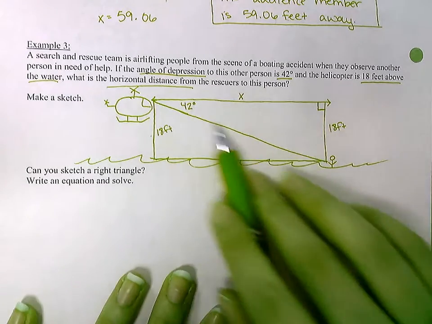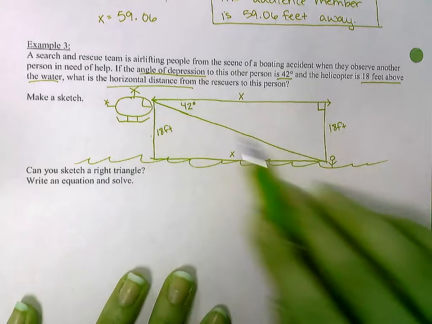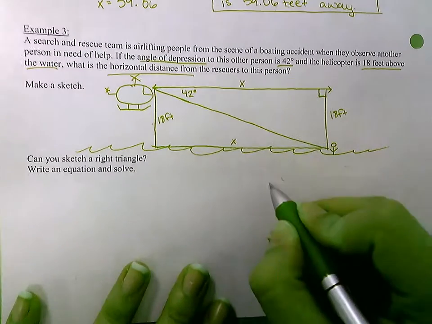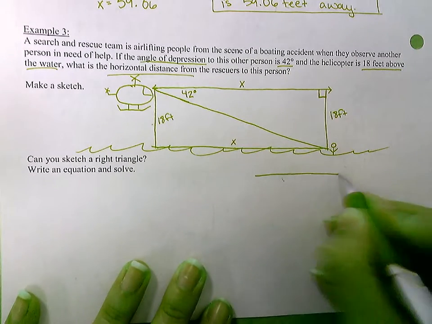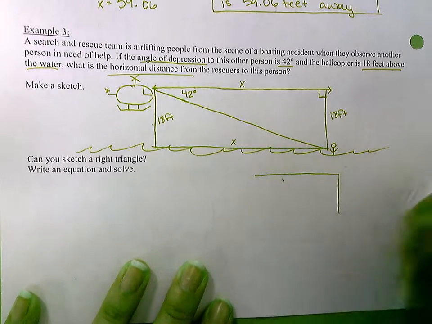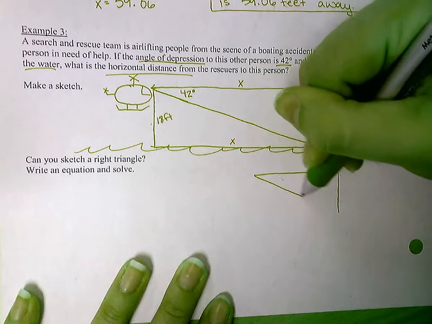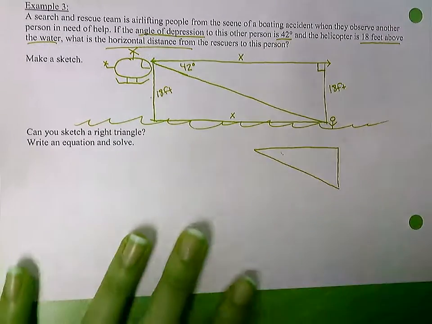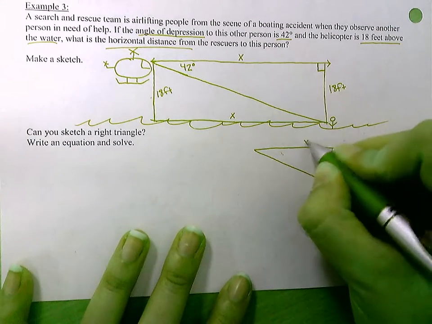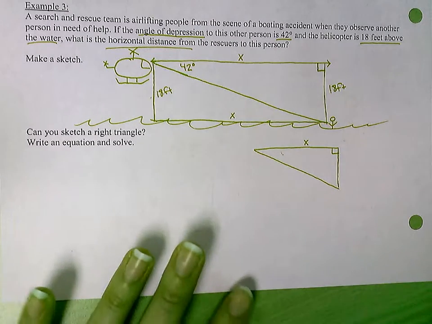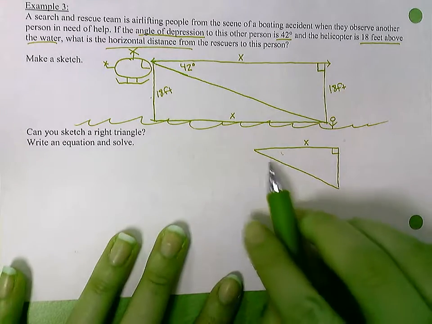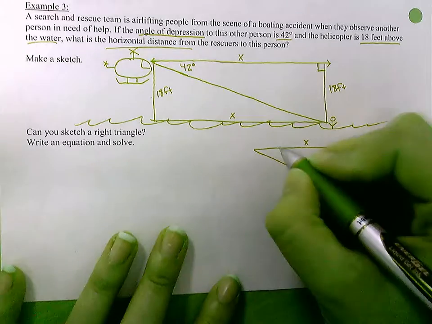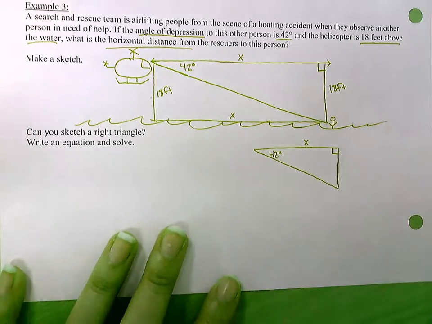So I'm going to redraw this top right triangle down here just so it's easier to look at. Here's the right angle. My horizontal is that x. My angle of depression was 42 degrees.